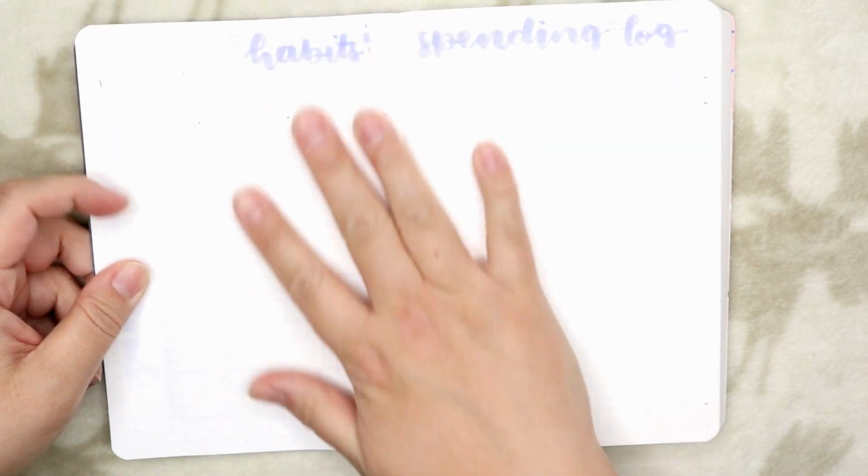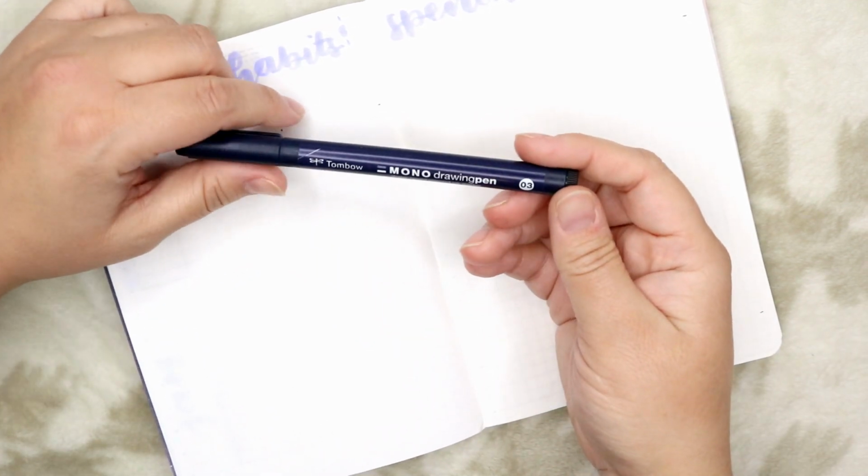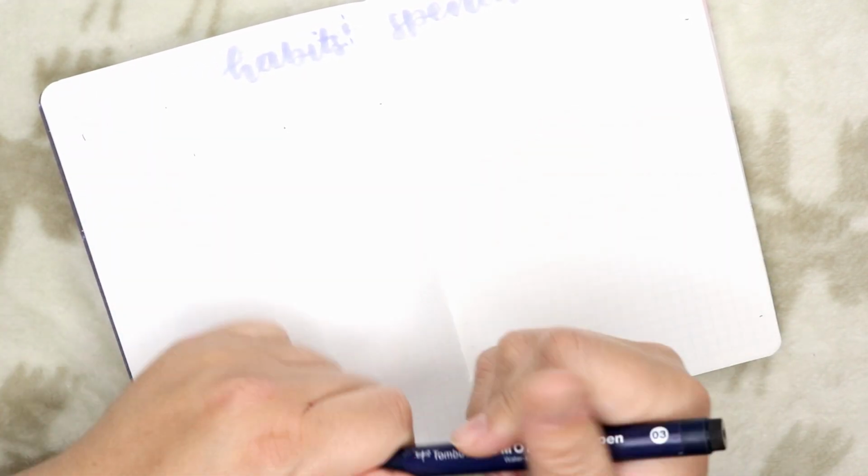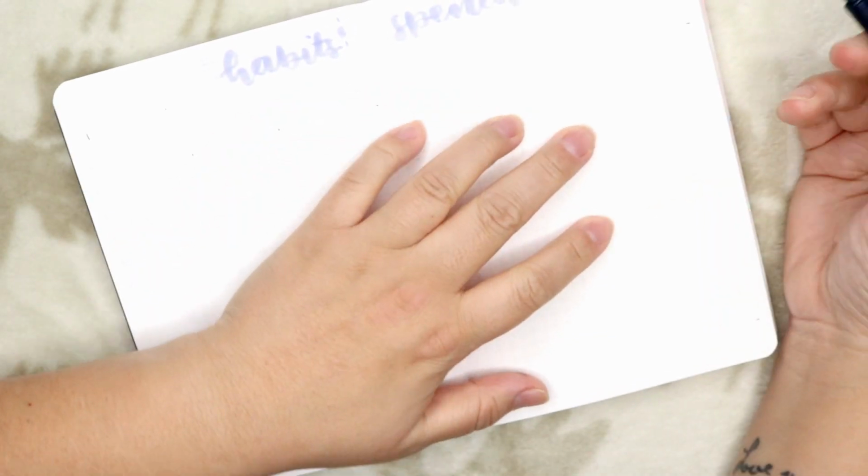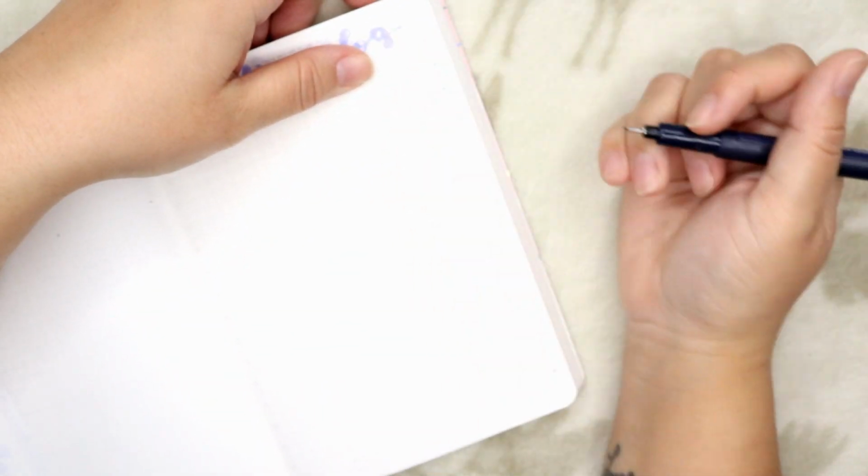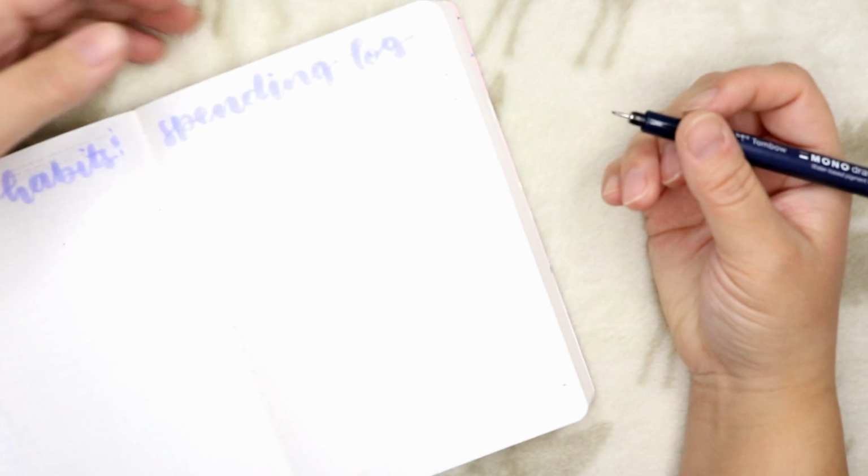Okay, so then my habit and spending log. I think I'm actually gonna switch to my 03 here because my 01 was struggling a little bit there. So I already kind of have this laid out a little bit. Maybe I will zoom this in a little bit. I don't know, it's really not liking this purple at all.